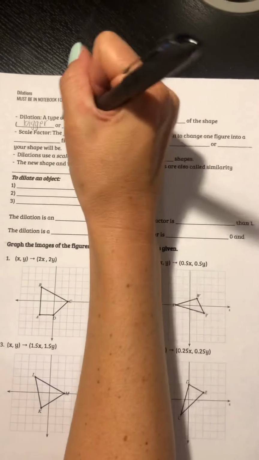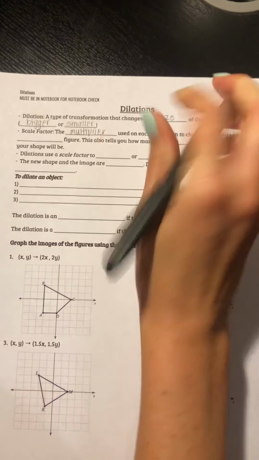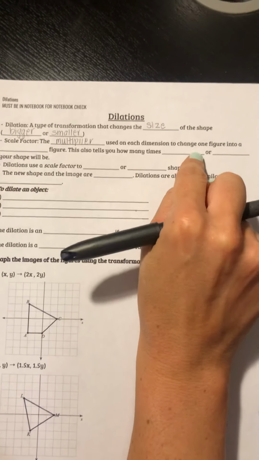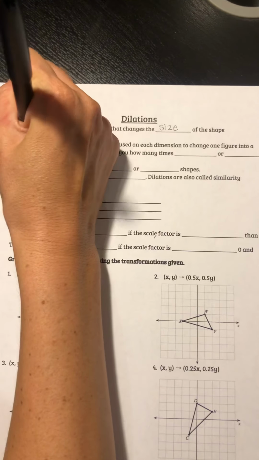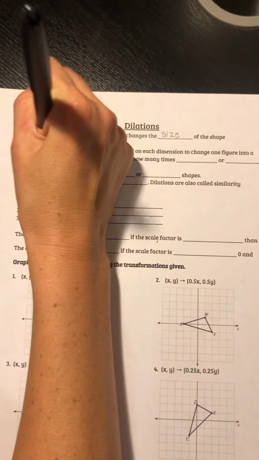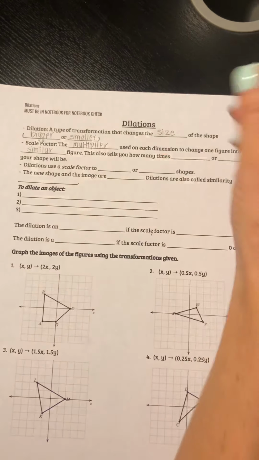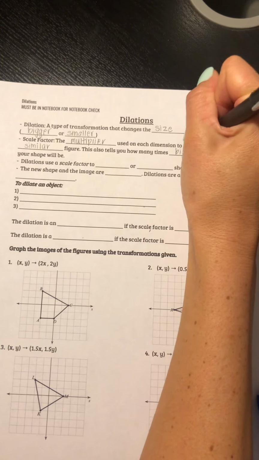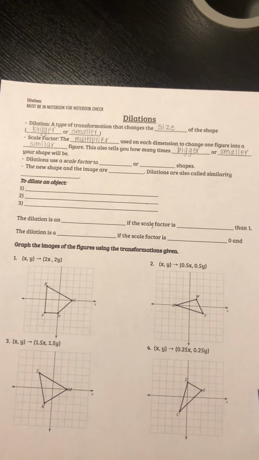So what it is, it's the multiplier used on each dimension to change one figure into a similar figure. This also tells you how many times bigger or smaller your shape will be.